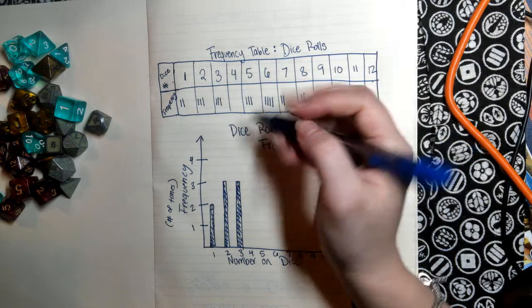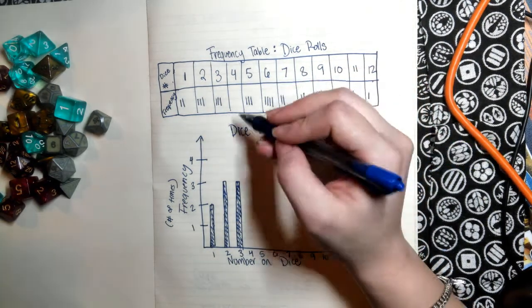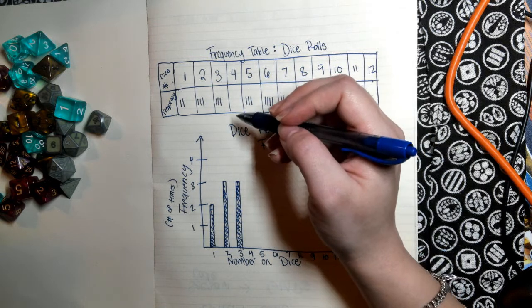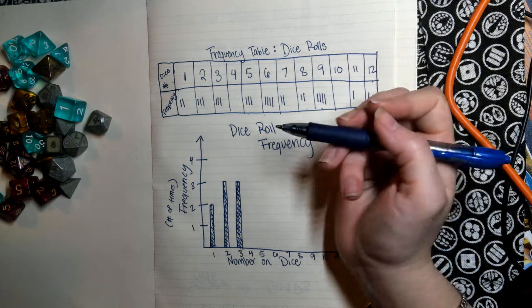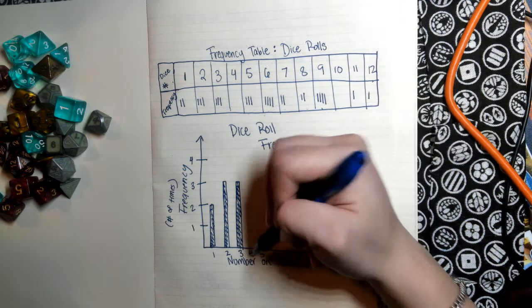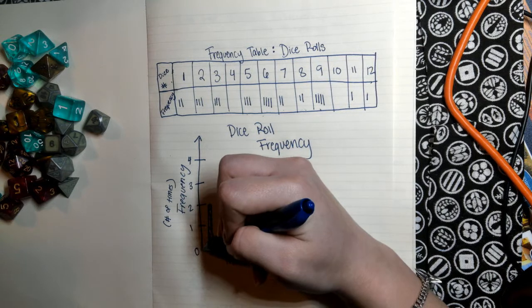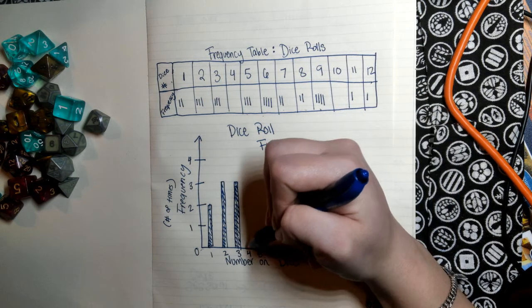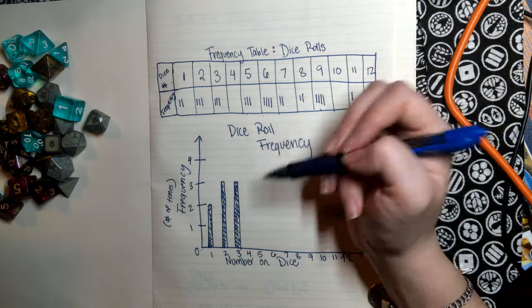You can use colors, highlighters, make it look nice, right? You can make it look nicer than mine for sure. And then 4, look at that. I actually didn't roll any for 4, so you might be thinking, what do I do there? Well, you don't do anything. You didn't roll 4 as a number, so you're not going to make a bar for it. In fact, the bar would just be 0. So it's going to stay on that axis. It's not going to rise up off of it, right?